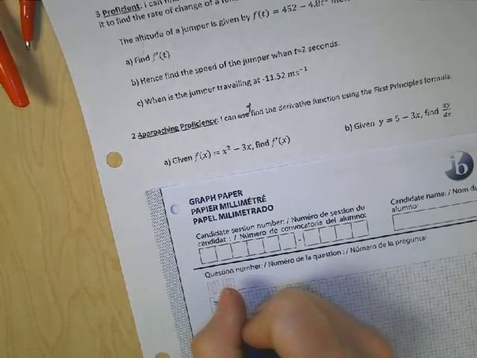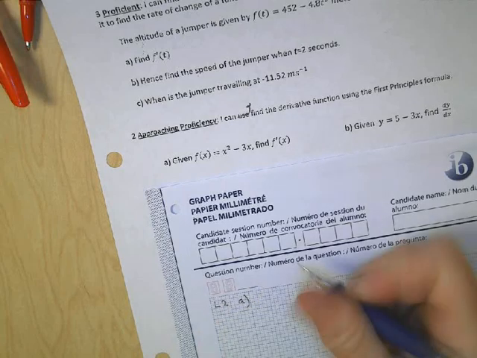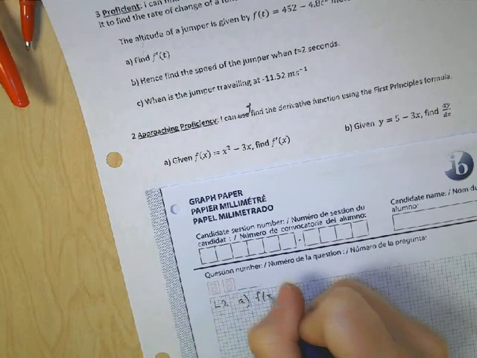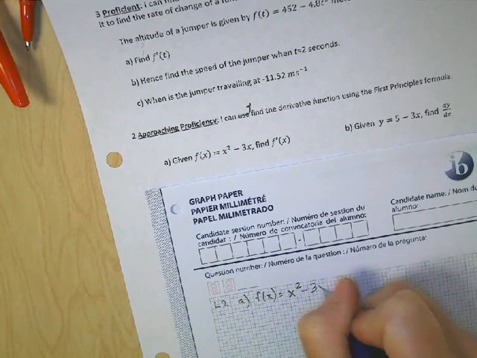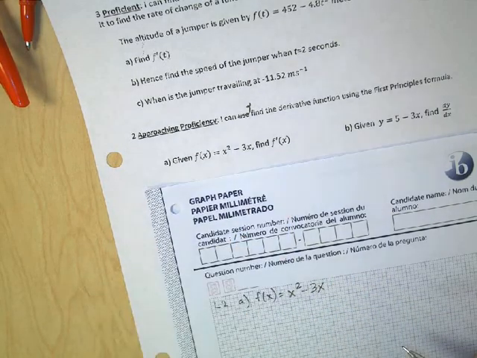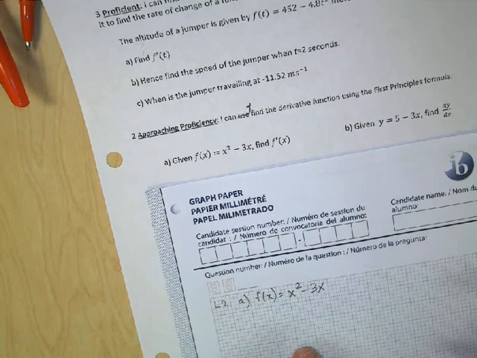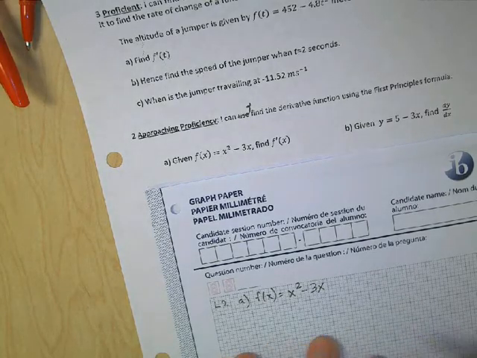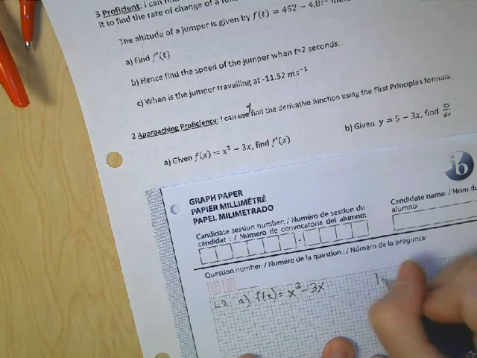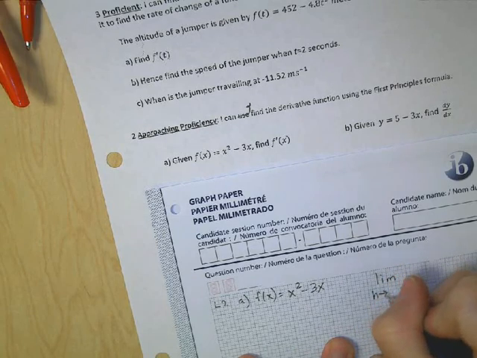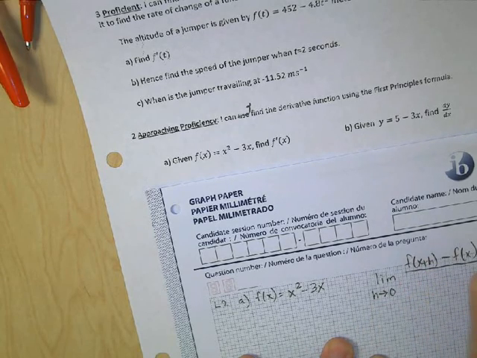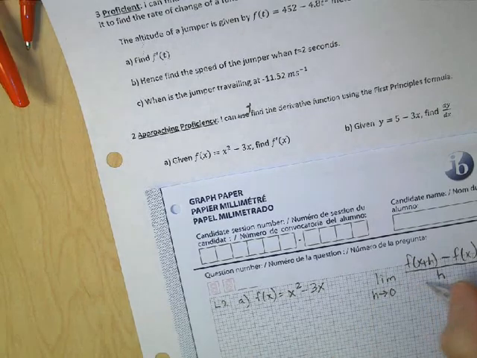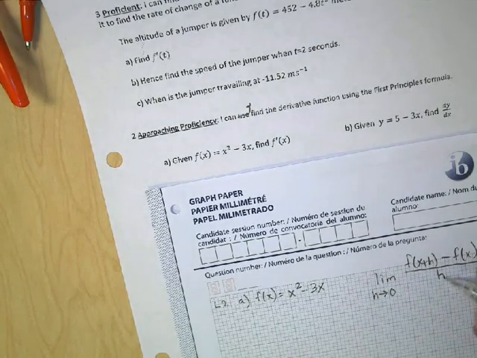This is level 2, letter A. f of x is equal to x squared minus 3x. I need to find the derivative, but I have to use the first principles formula. Okay, so our first principles formula is the limit as h approaches 0 of f of x plus h minus f of x, all divided by h, or x plus h minus x, which simplifies just to h.